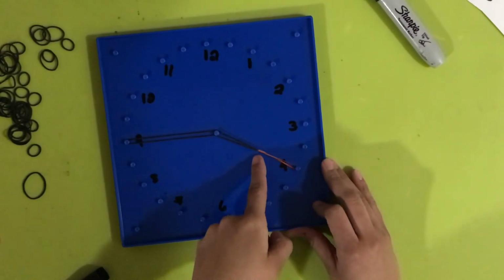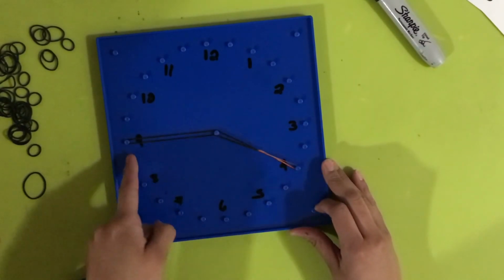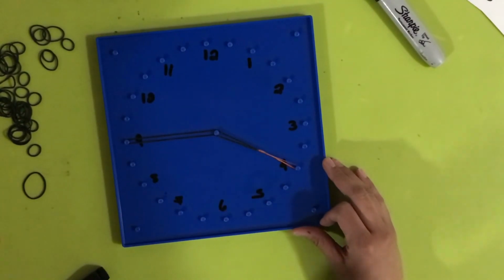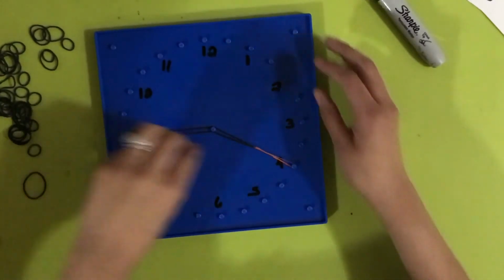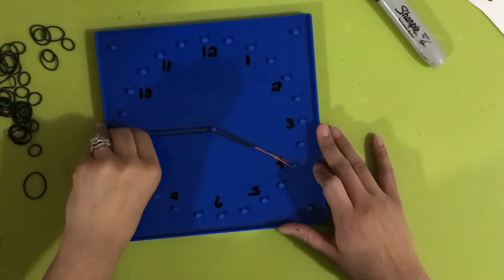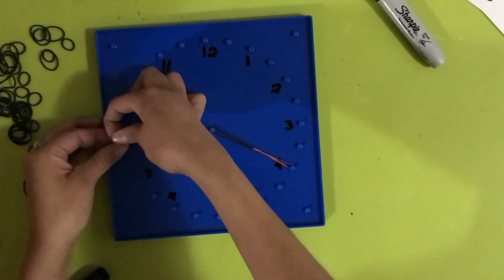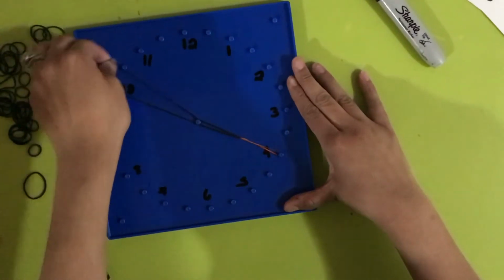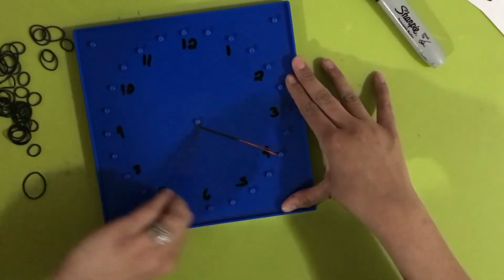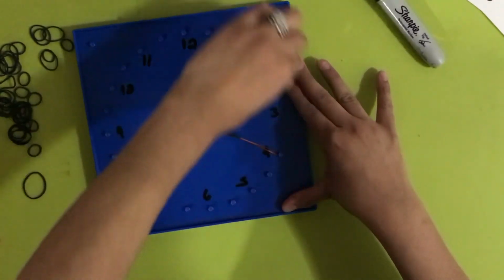Now we have 4:45. We can also use this to teach students clockwise versus counterclockwise.